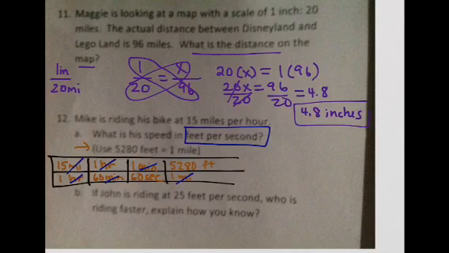So now we're ready to multiply and divide, right? So we're going to multiply across, and in the denominator, so let me just close this up. Erase the extra. So in the denominator, I have 3,600 seconds. And in the numerator, I have 15 times 5,280.